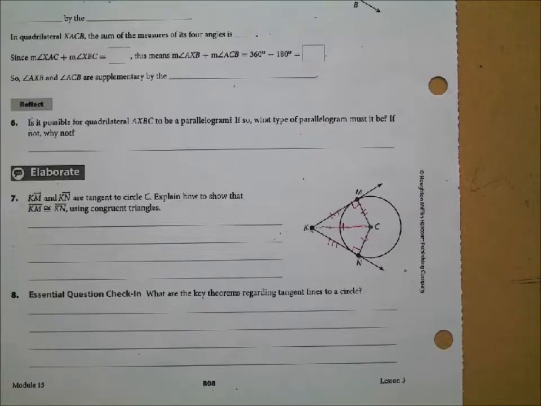Let's do 12 through 15. I think I'll stop it there. Okay, so just that.